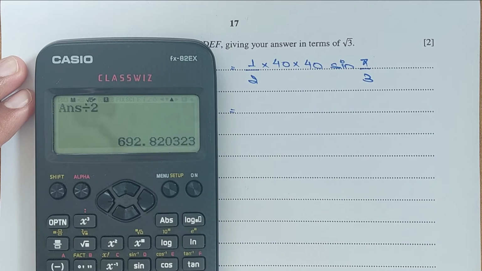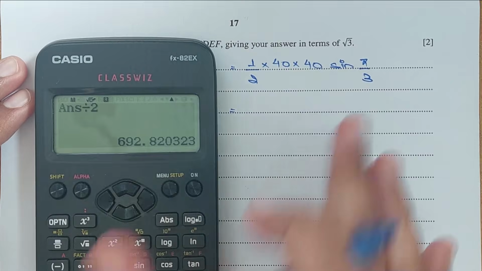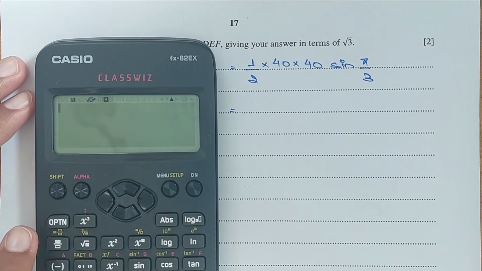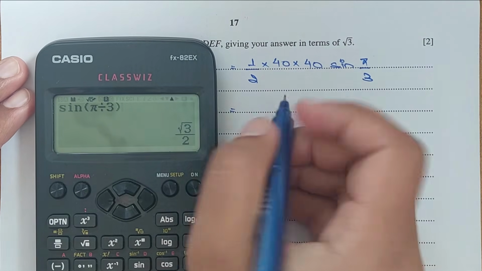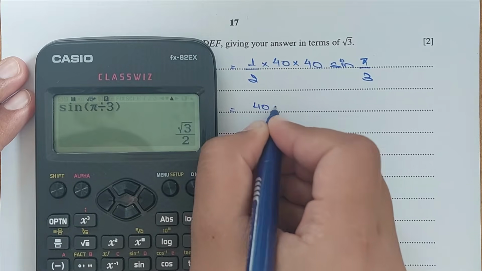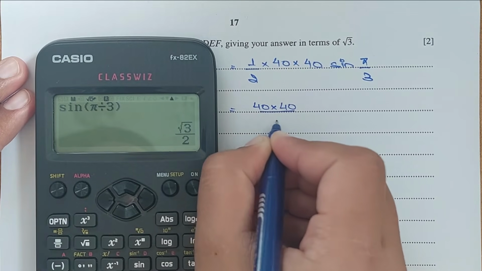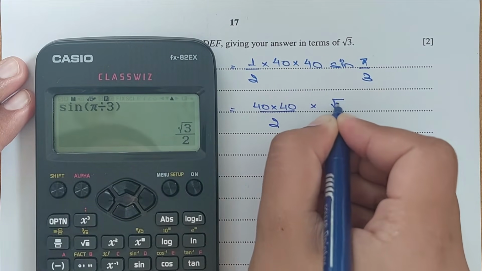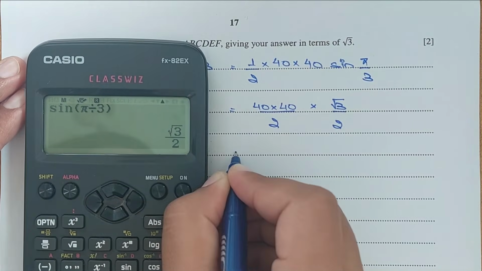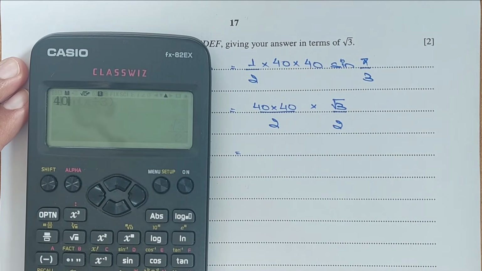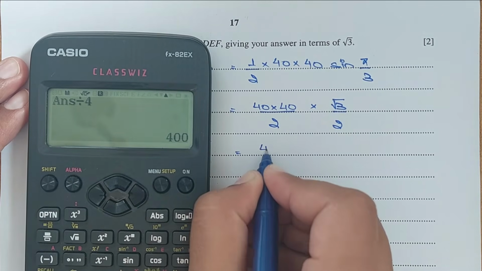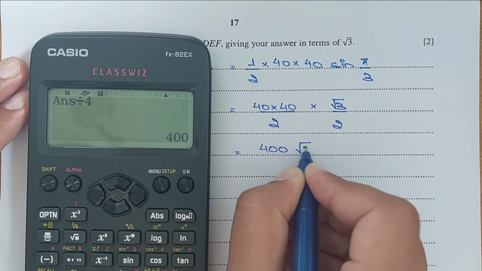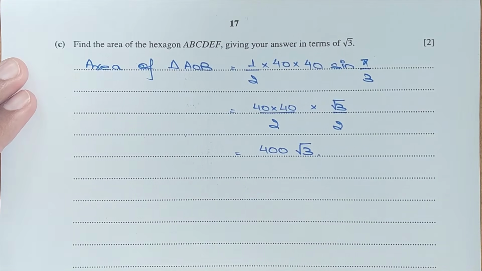We have to keep our answer in terms of square root of 3, right? So sine pi by 3: 40 times 40 divided by 2 times square root of 3 divided by 2. So we have 40 times 40 divided by 4, which is 400 square root of 3. We have to keep it in square root of 3, right?